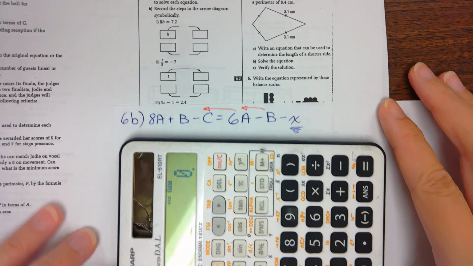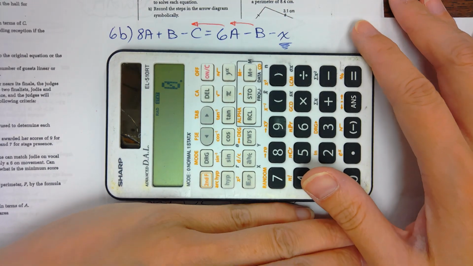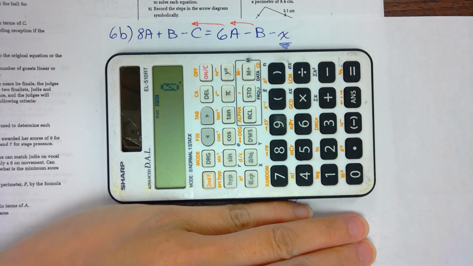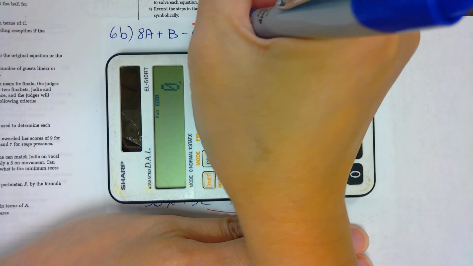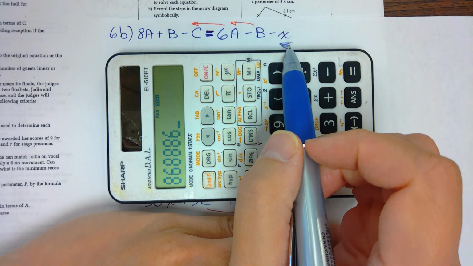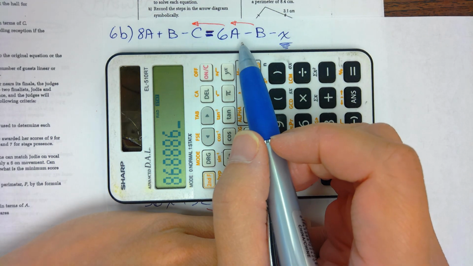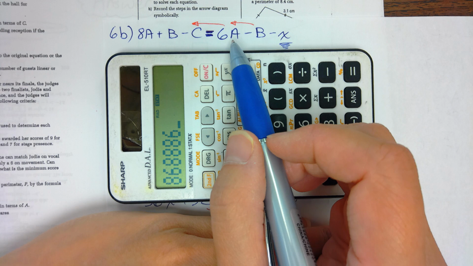Alright, so 6B from yesterday's asynchronous work. You're solving for x, which means I have to move away... So this is your equal sign. Okay, I want x by itself on one side, which means I have to move away the 6a, and I have to move away the negative b. Okay, what happens when I move away the 6a?